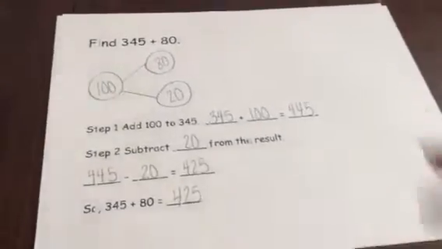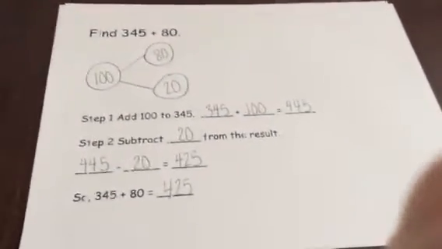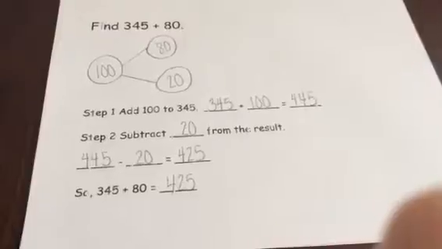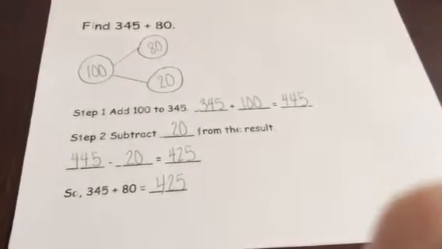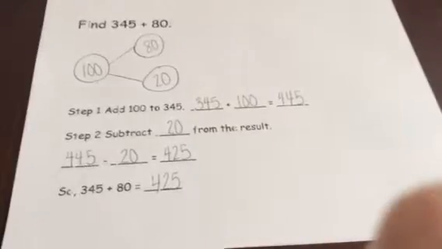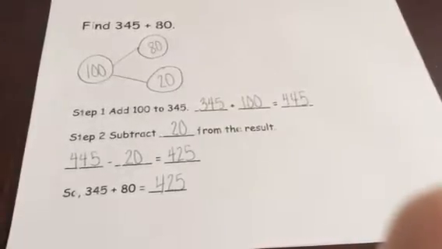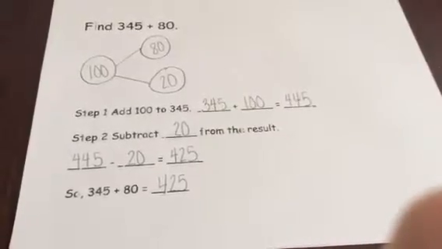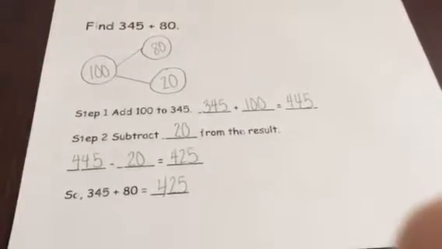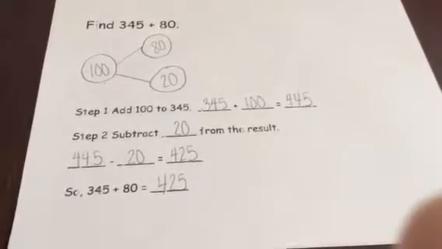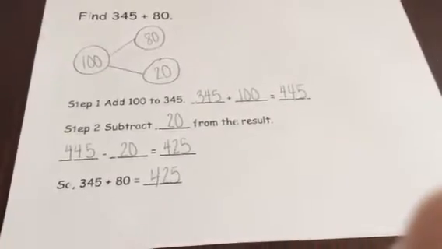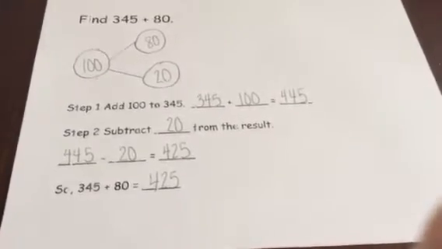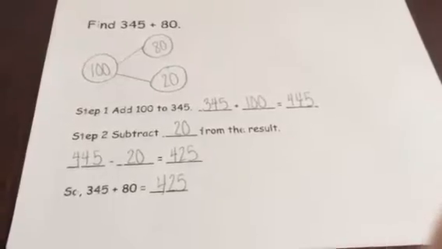Okay, boys and girls, I would like for you to please pause the video again. I'd like you to try the second sample problem where you will be adding 100 and subtracting the extra tens. When you're finished, talk about your solution and strategies for solving with a partner, and then replay the video to see our final sample problem.